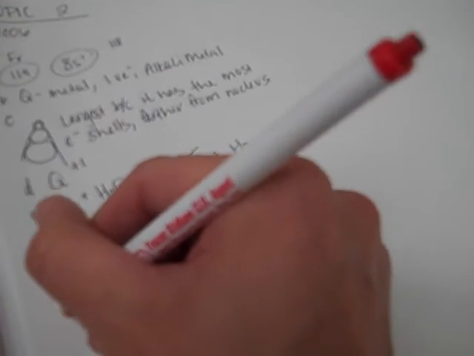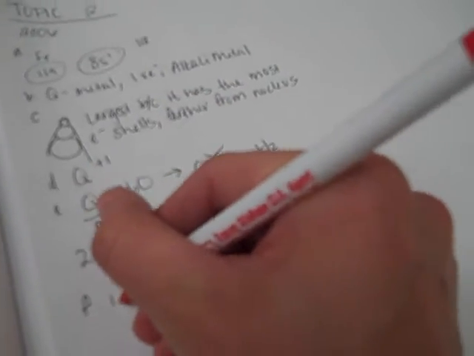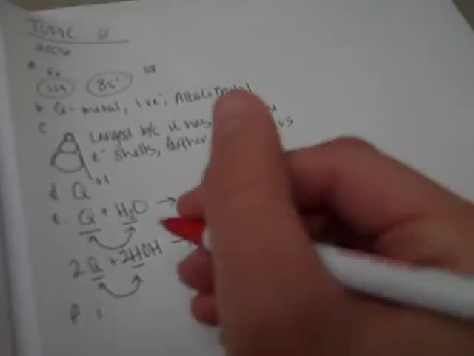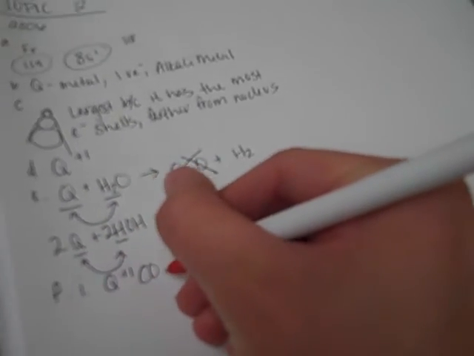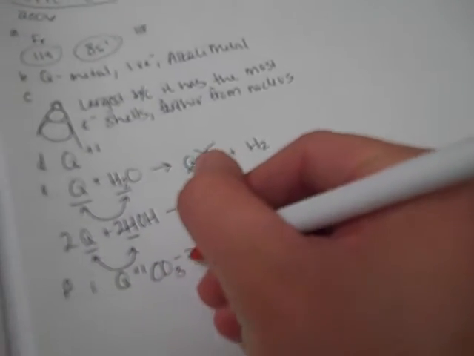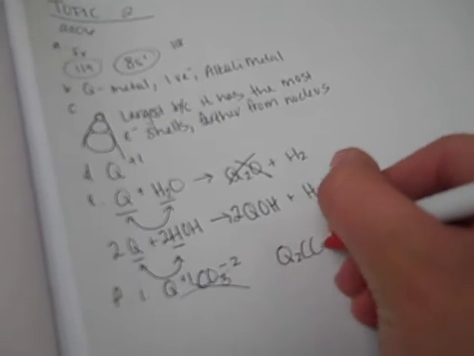Okay, next one we have letter F. Write the formula for the compound between Q and the carbonate ion. So this is not really talking about writing an equation, you're just writing a chemical formula. So Q is plus 1, carbonate is minus 2. Cross their charges, you get Q2CO3.